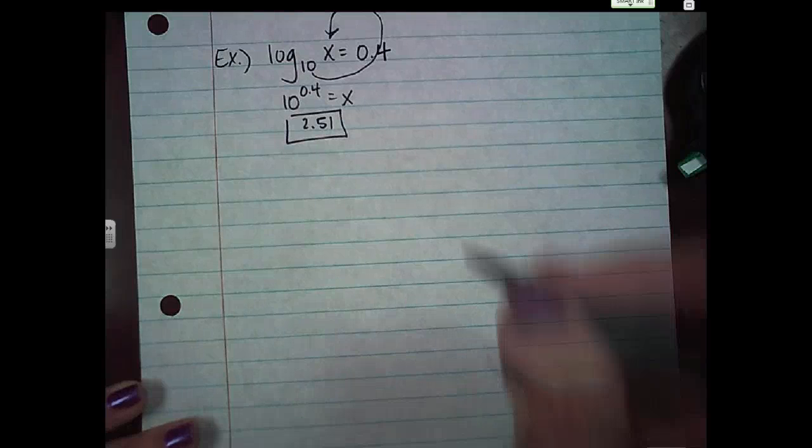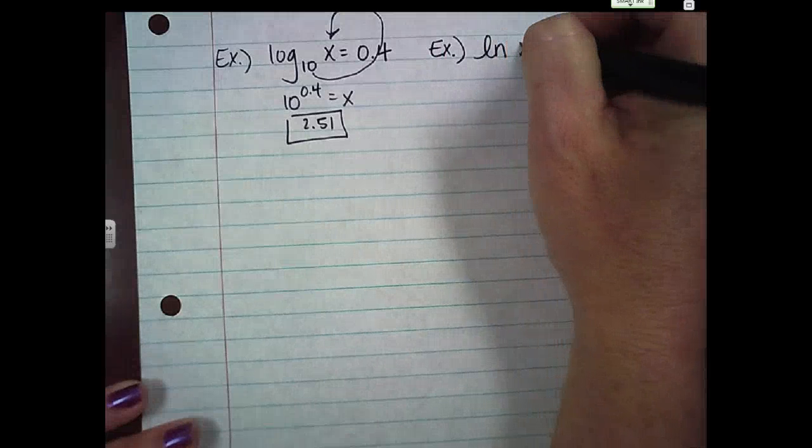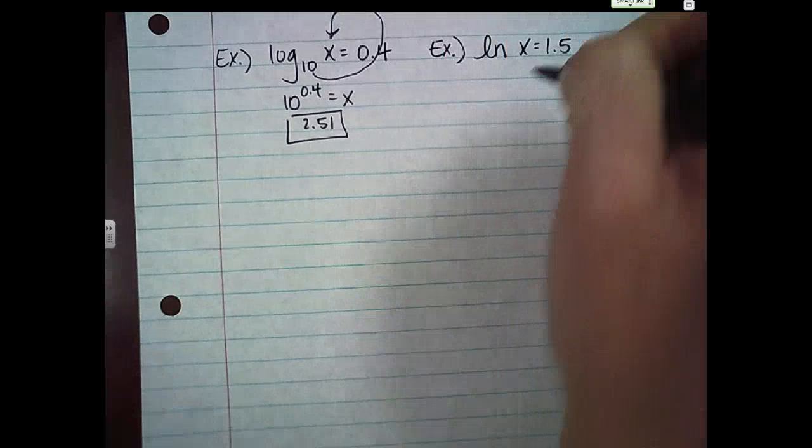Okay, now the next one. The natural log of x equals 1.5. I'll give you a second to think about that one.